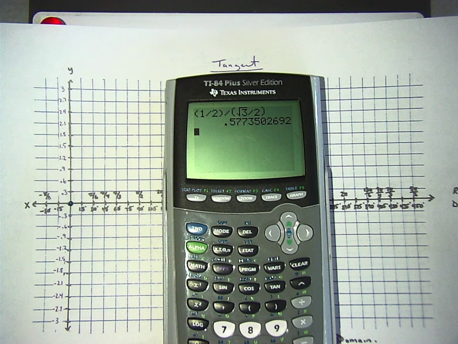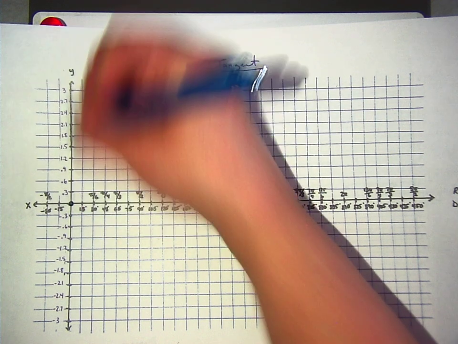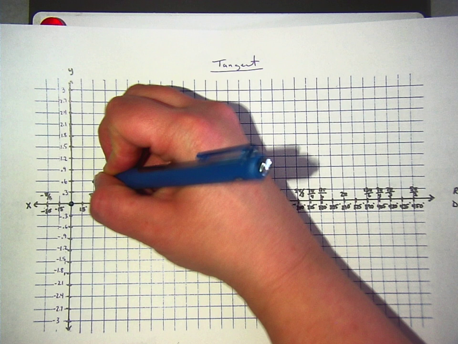Make sure that that square root line isn't over the divided by 2 part. Show your partner that you're doing this on your calculator. All right, so I'm going to put a mark at 0.58. Notice these aren't 0.1s anymore, so 0.58 is right there.